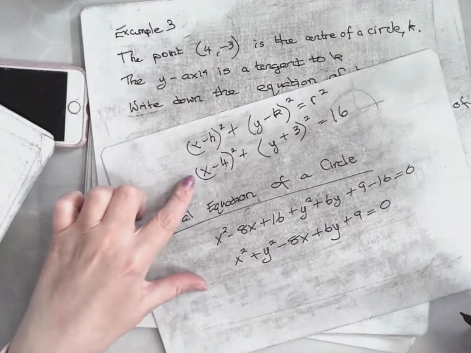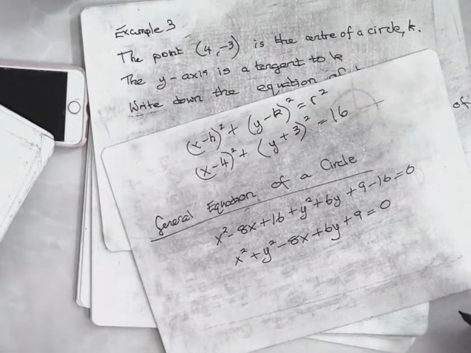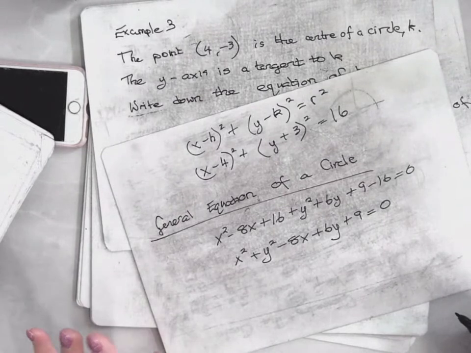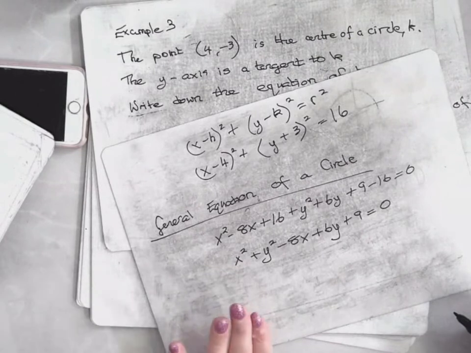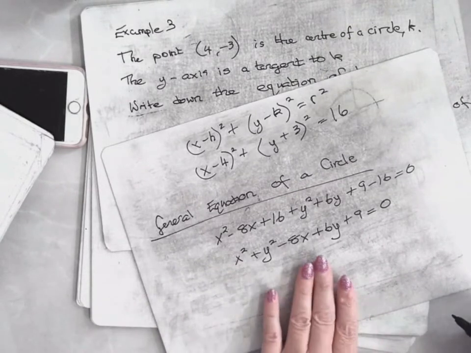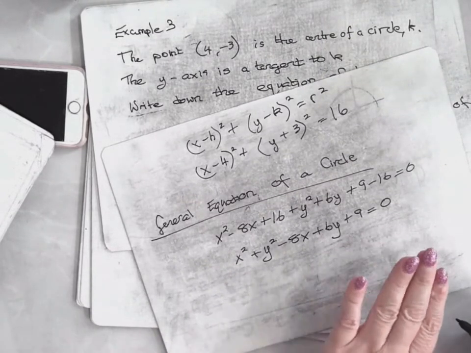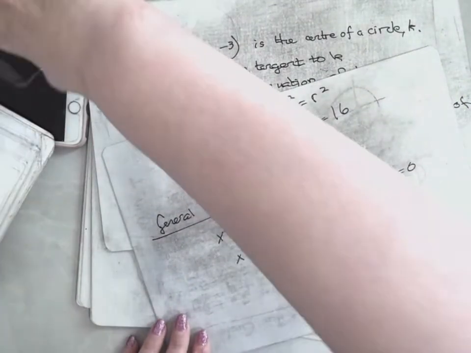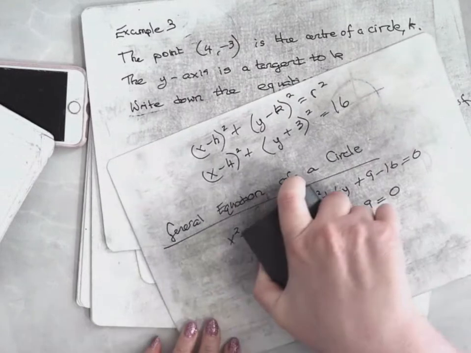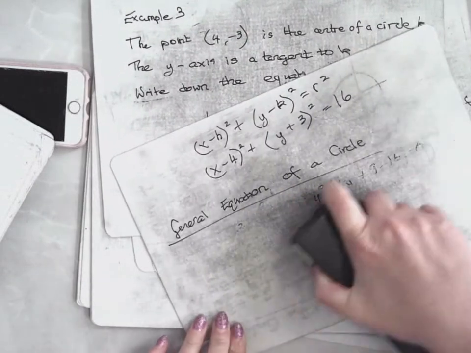This form is handy, but the next form is even more handy. If you multiplied it out and tidied it up, you can write it as x squared, y squared, x term, y term, number equals 0. That's called the general equation of a circle, and it's also in the log tables.